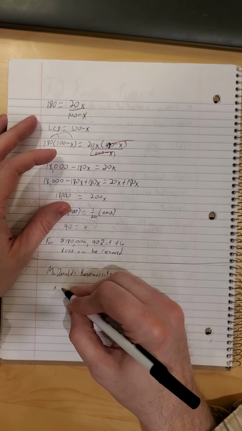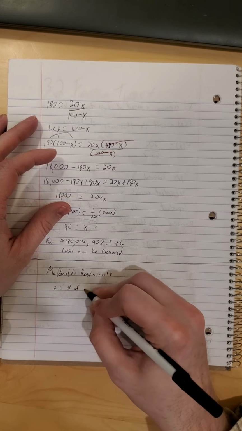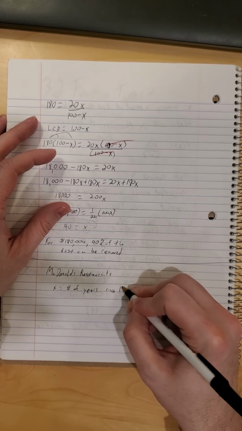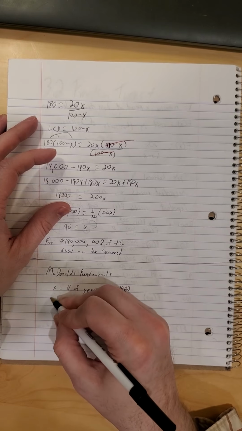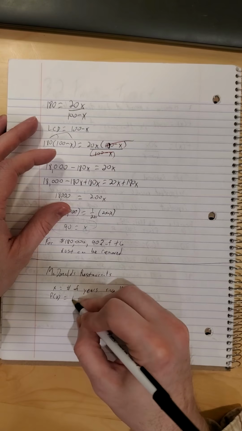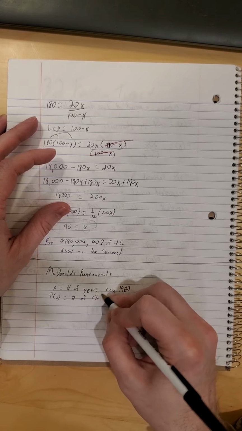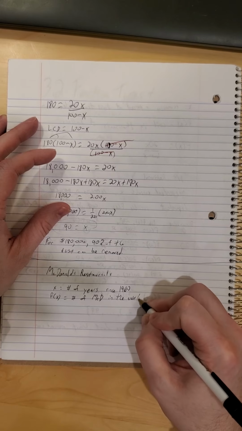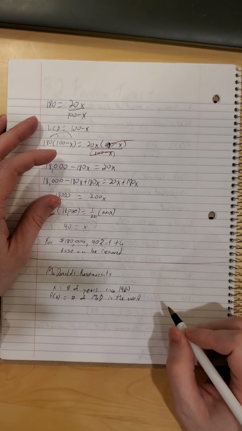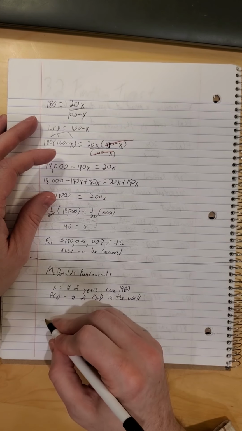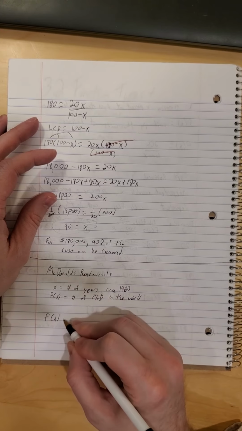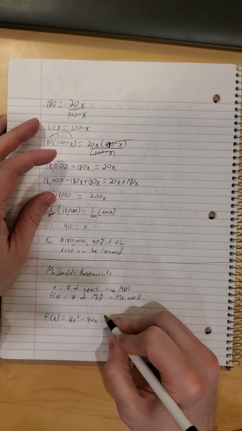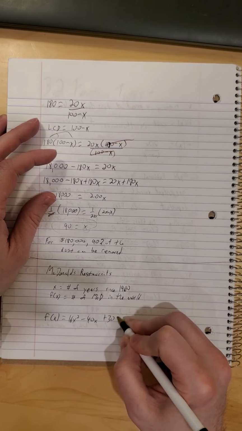For this problem, x is the number of years since 1960, and f of x is the number of McDonald's in the world. On this one, we're told that the relationship between those variables is f of x is 16x squared minus 40x plus 300.